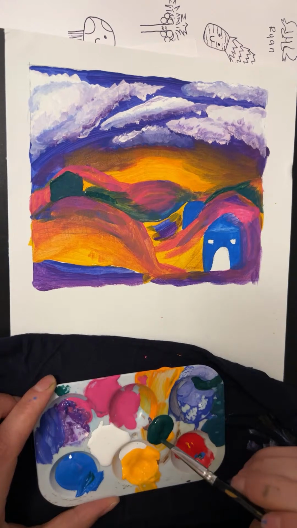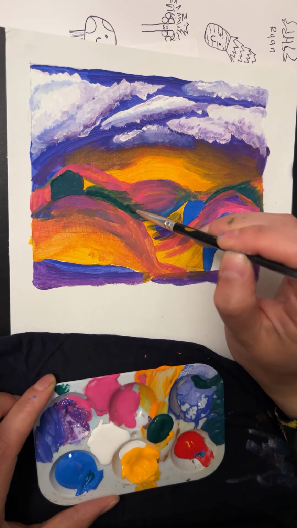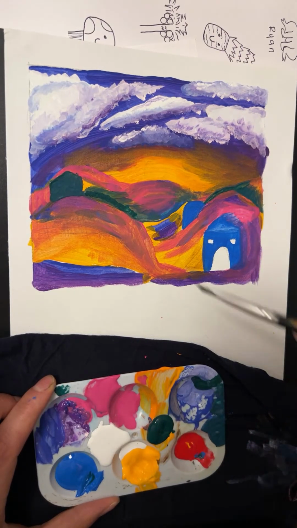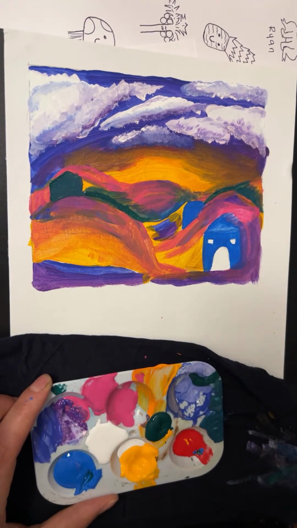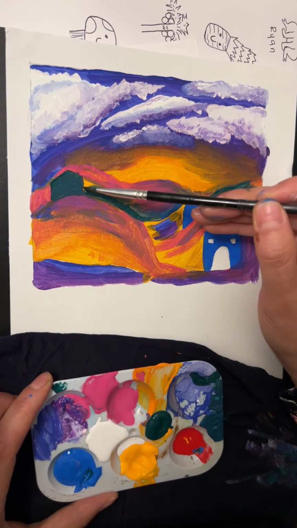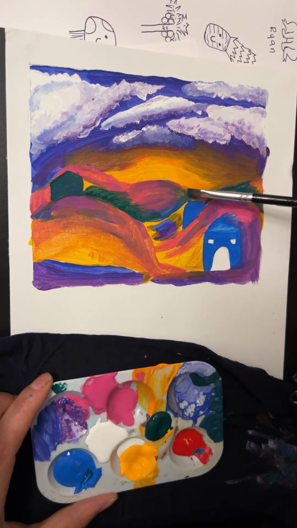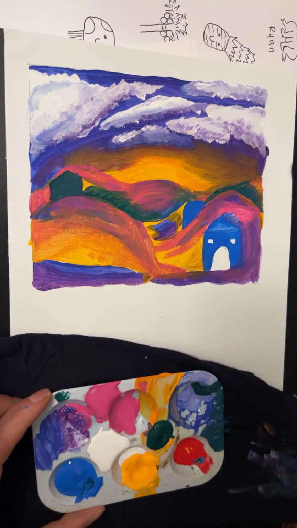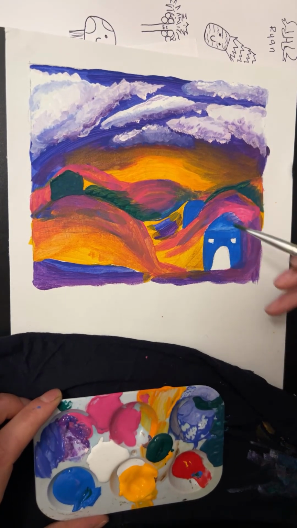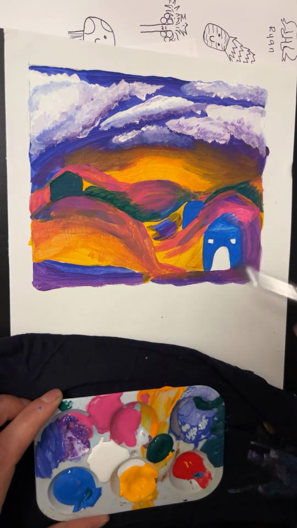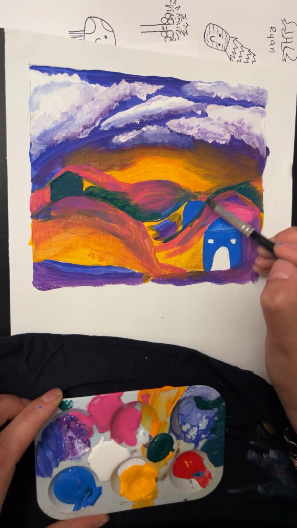Let's do a little bit of piling it on, and then blending it out so that we don't have such a straight line. Wonderful. I can see it getting a better shape. You can actually start to see what's in the back, what's in the front.